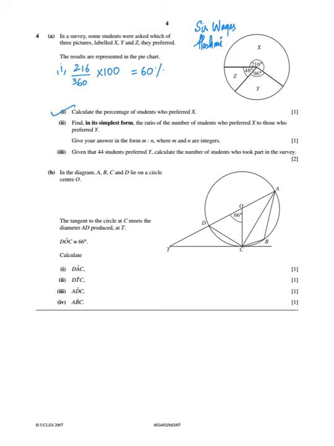For the second part, find in simplest form the ratio of the number of students who preferred X to those who preferred Y. Give your answer in terms of m and n. The number of students who preferred X is 216 degrees, and who preferred Y is 96 degrees. We need to simplify it. Starting with 2, you can simplify it with 12. So 12 nines are 108, and 12 fours are 48. So the answer is 9:4. That is your final answer for the second part.